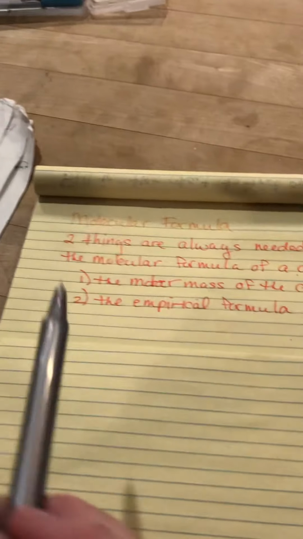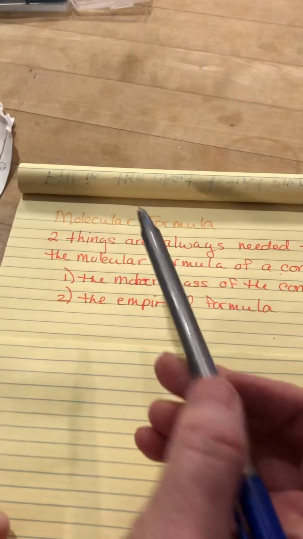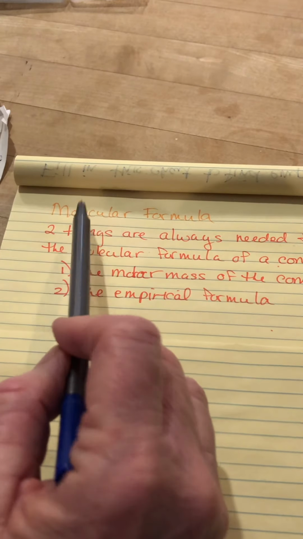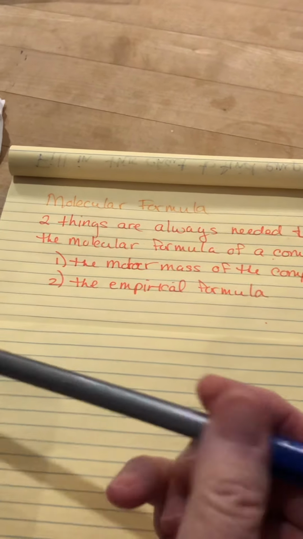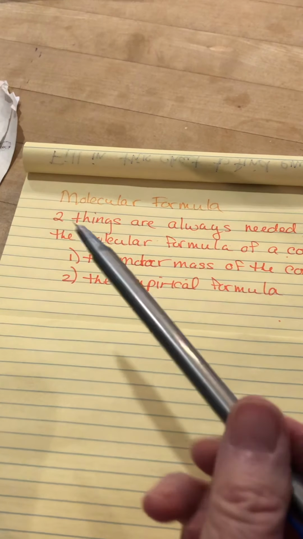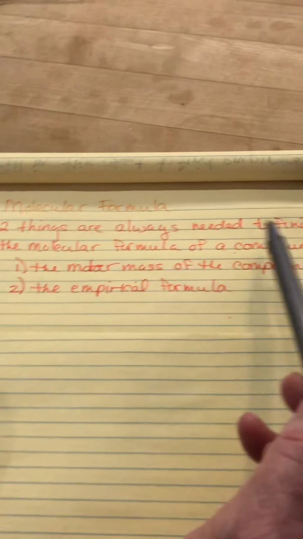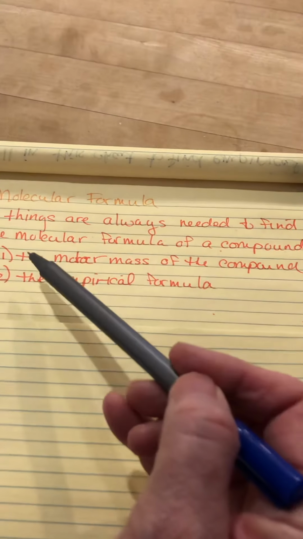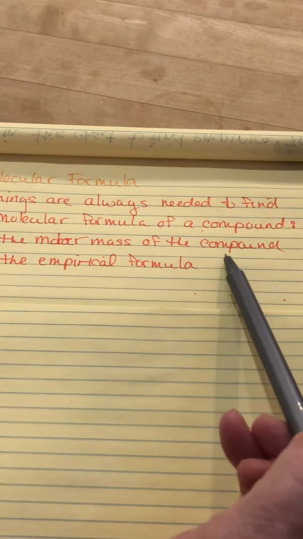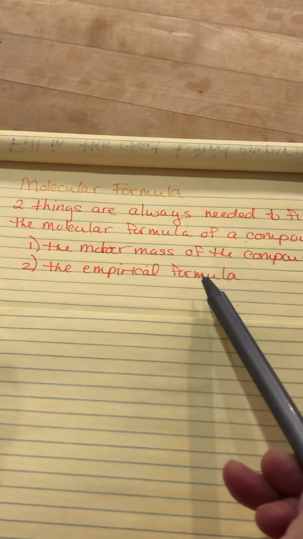So finishing up this chapter, yay! The last thing we're going to talk about is molecular formula. The molecular formula being the true formula of the compound. And there are two things that you always need to find the molecular formula: the molar mass of the compound and the empirical formula.